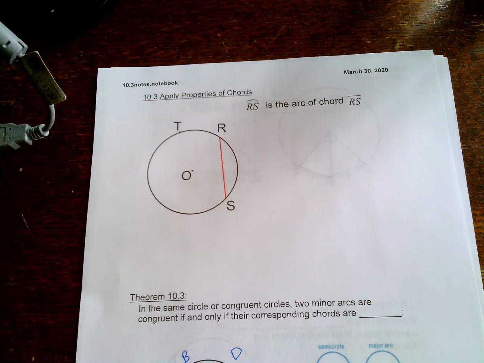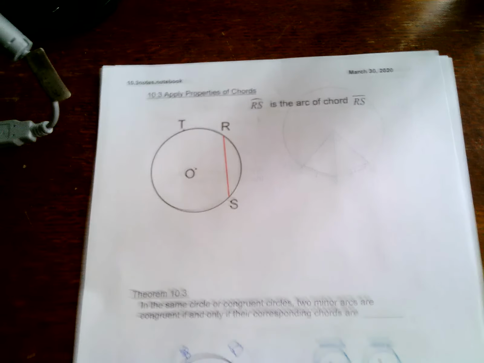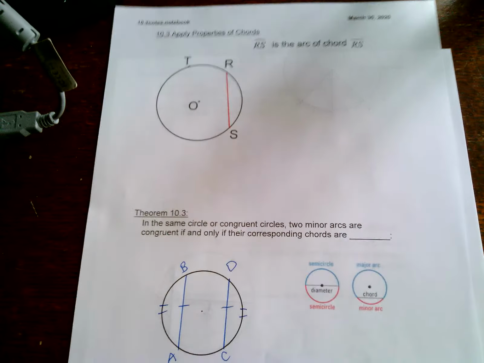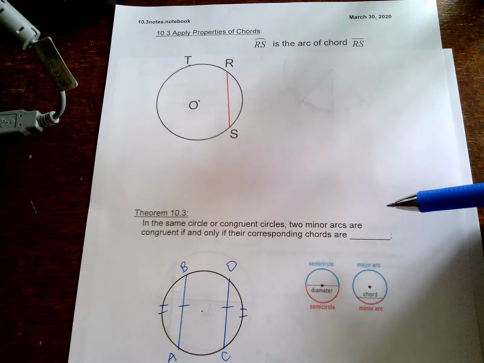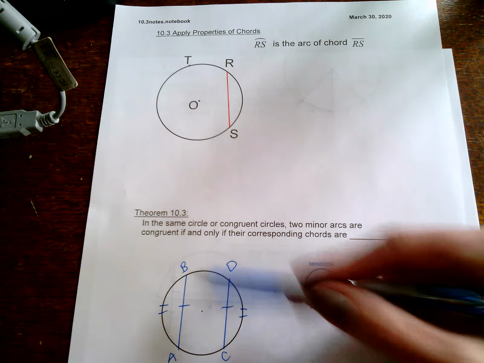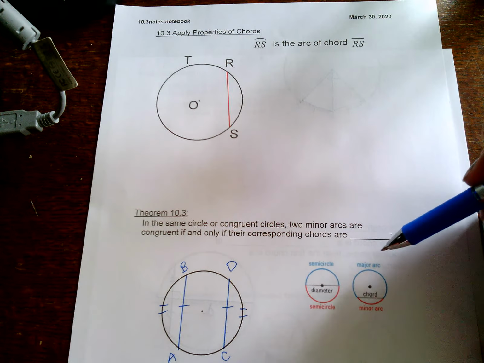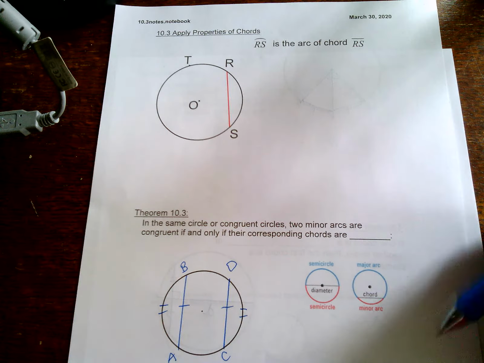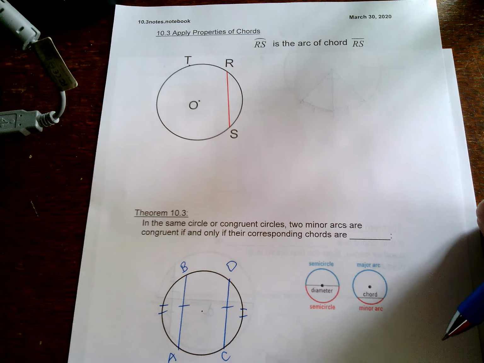We have lots of theorems today. I know you're excited. And remember, I know some of you will want to memorize the numbers, but it's most important that you know what the theorems mean. For theorem 10.3, in the same circle or congruent circles, now if you notice too in my picture I added these segments, two minor arcs are congruent if and only if their corresponding chords are congruent.